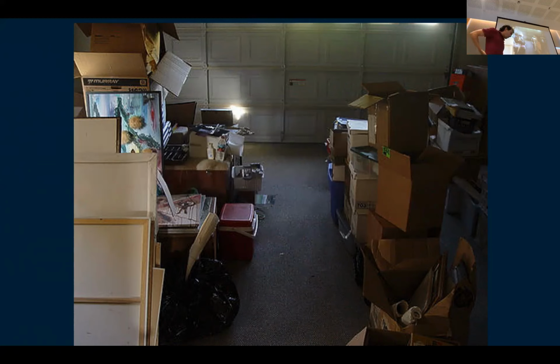So I moved from San Francisco to Washington, D.C. at one point. And in San Francisco, we had a house that had a garage, and we used it as storage, much like this, because the garage was a lot bigger than the small car that we had, and so we had a lot of stuff. And then we moved to Washington, D.C., and we moved into an apartment that didn't have a garage.